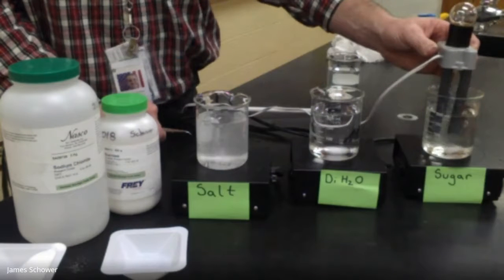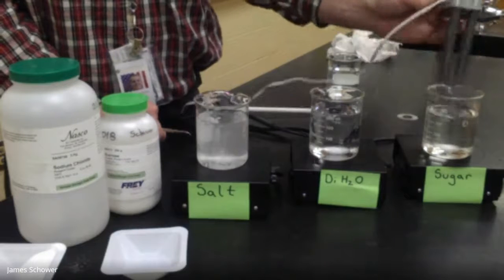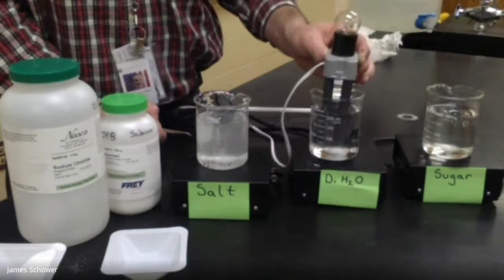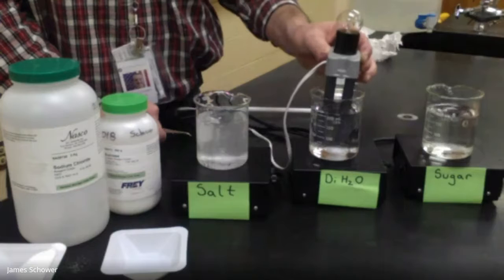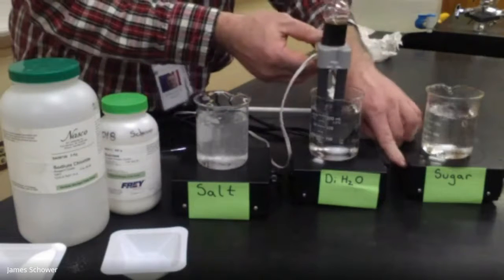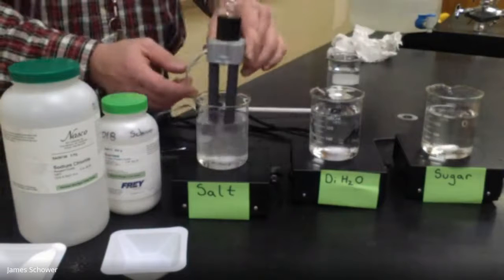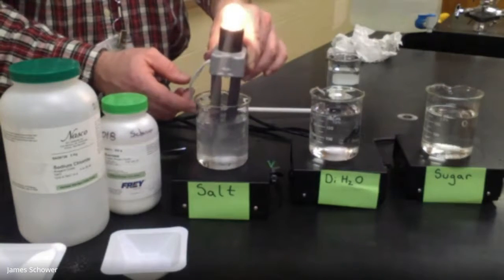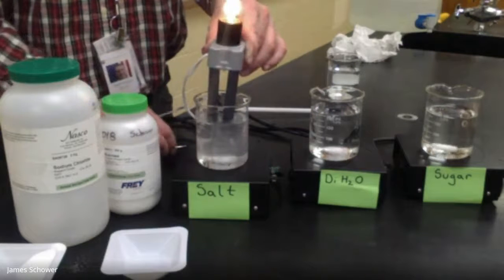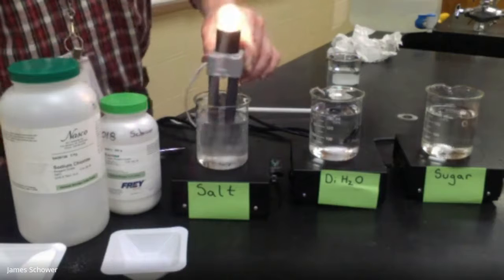So that tells me that there are no ions present. Now, in the DI water, the same thing. There are no ions present. Okay, now for the salt water, the light turns on. So you can see clearly there are ions present in the solution.